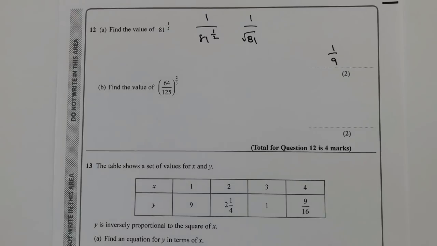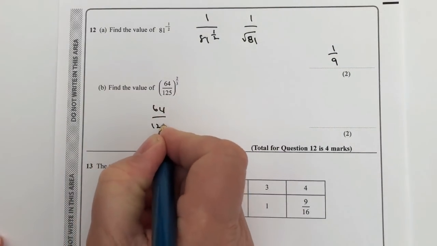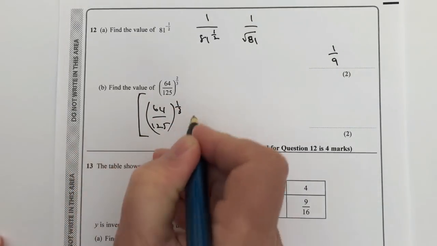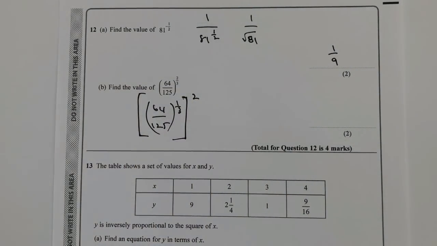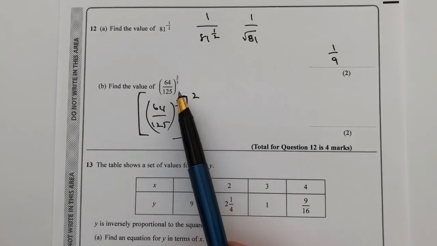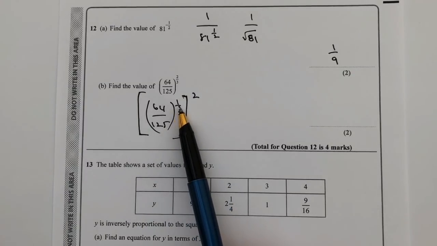Let's move on then to 12b, and we've got 64 over 125 to the power of 2/3. Well, the easiest way of dealing with this is to separate this 2/3 up. So what we would write is 64 over 125 to the power of 1/3, and then that whole thing is then squared. Okay, so let's just look at that for a minute, because what we mean by that is that this 2/3 is the same as saying 1/3 times 2. So therefore we can separate it up.